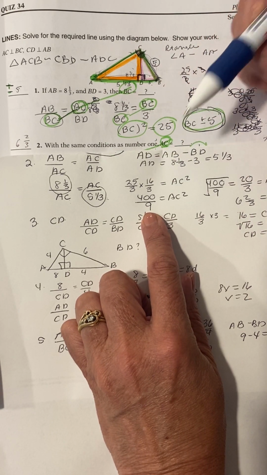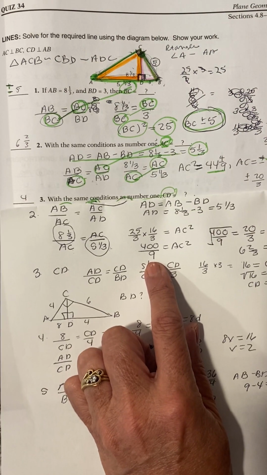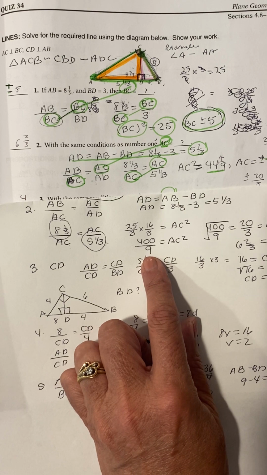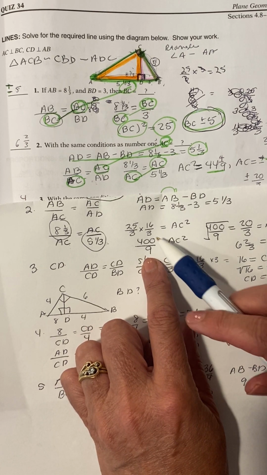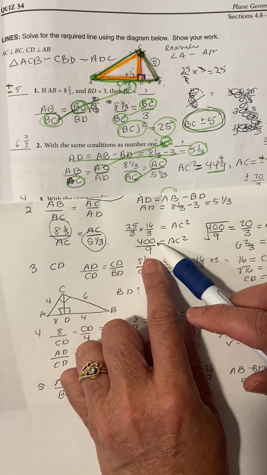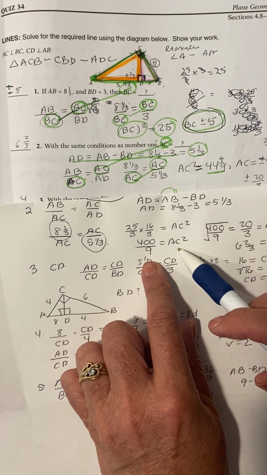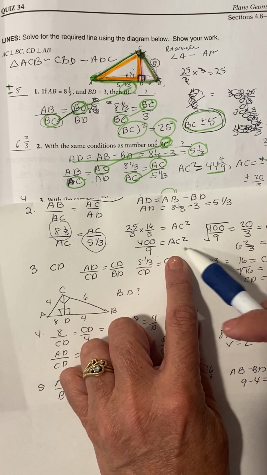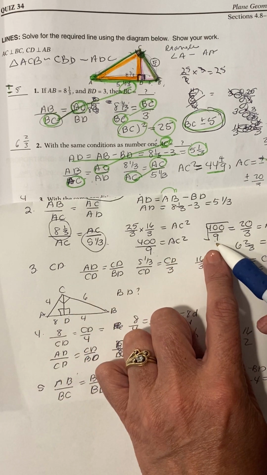Get your calculator out. I found out that 25 times 16, when you calculate it out, is 400. So we have 400, and 3 times 3 is 9. So we have 400 over 9 equals AC squared. So now we have to take the square root of 400 over 9 to get rid of that square. And what do we get?